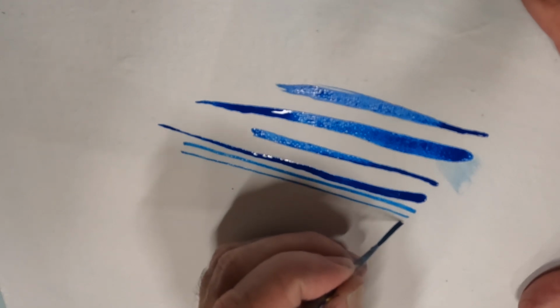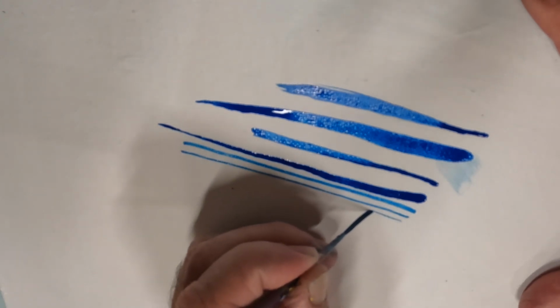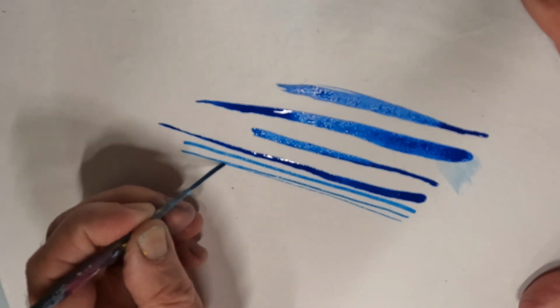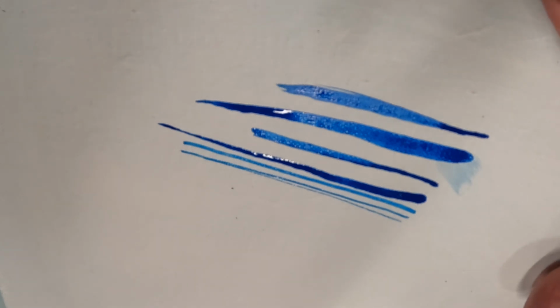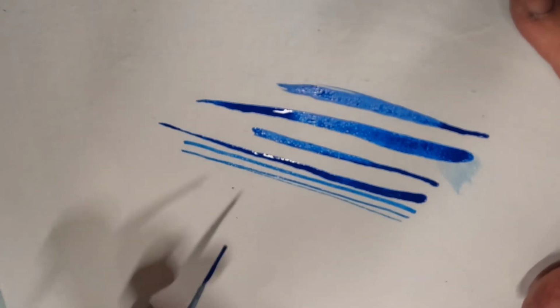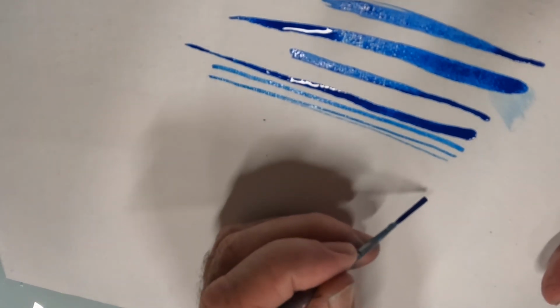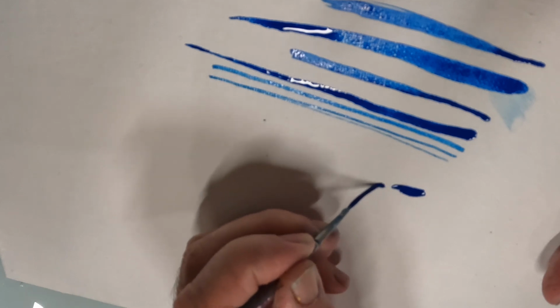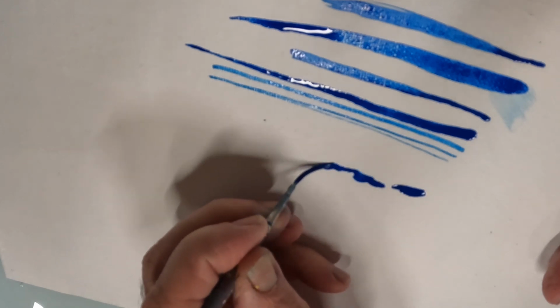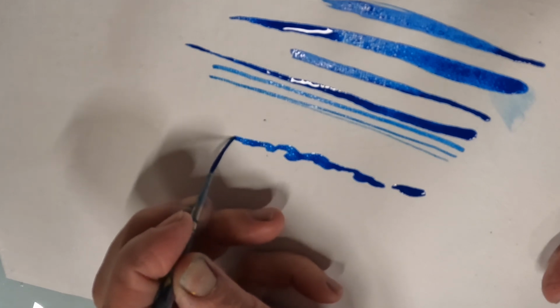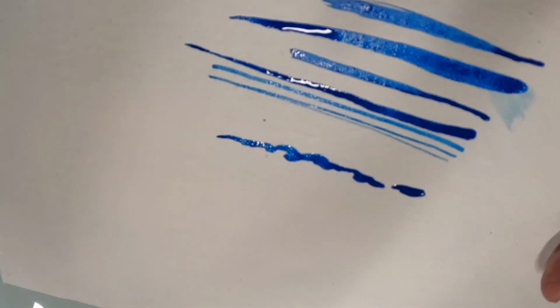This is a very transparent color. This is just a mix of pushing down and lifting up.